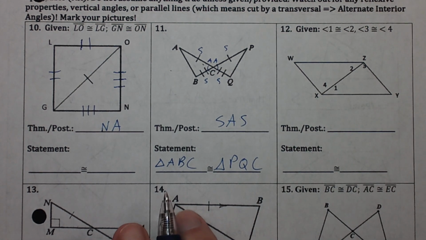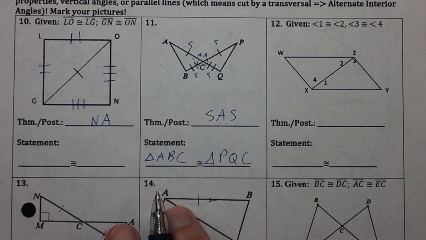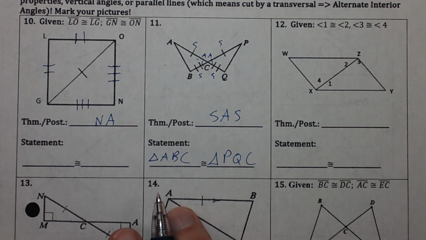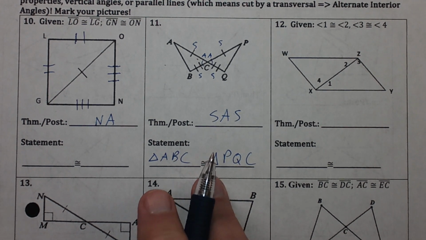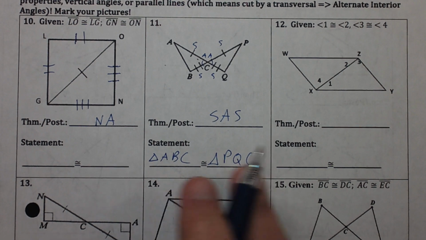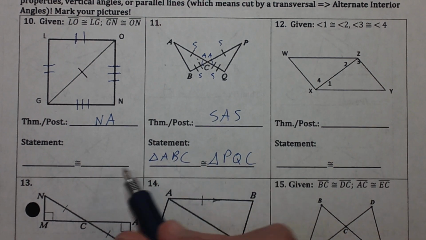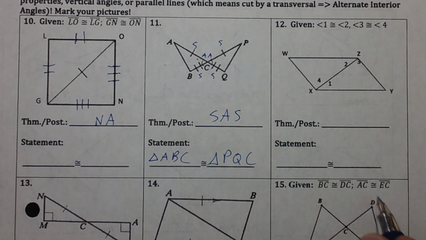So triangle ABC is congruent to triangle PQC, and that is your congruent statement in one of the orders you could have written it in. Again, there's 5 other ways you could have written it in reverse order or moving the letters around in a different order.